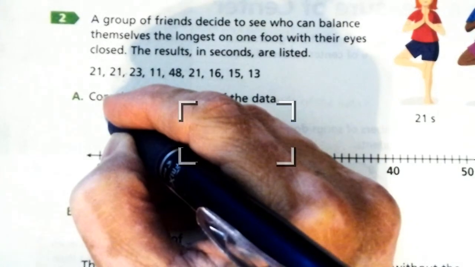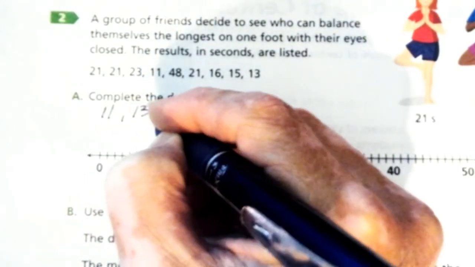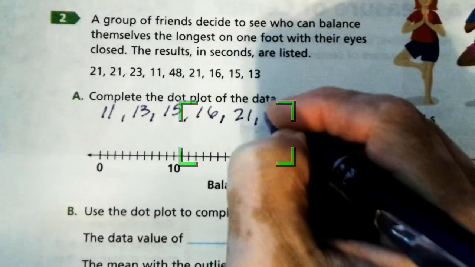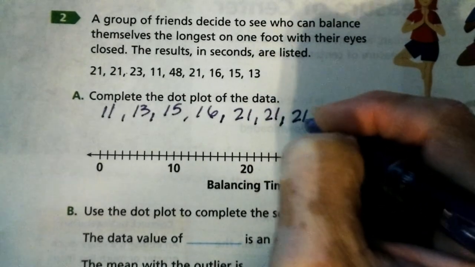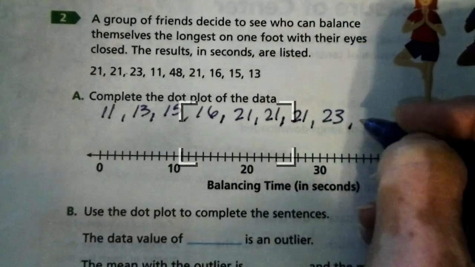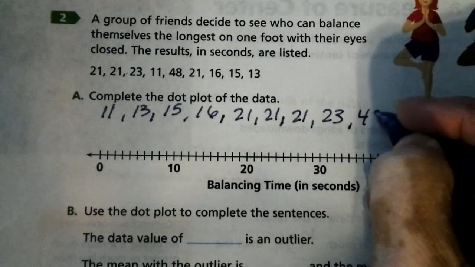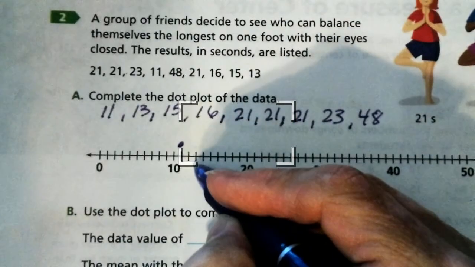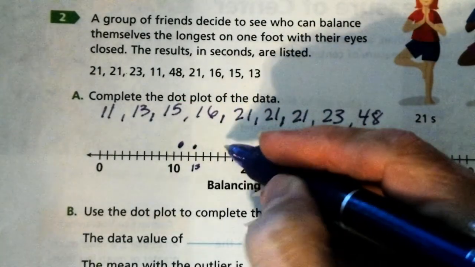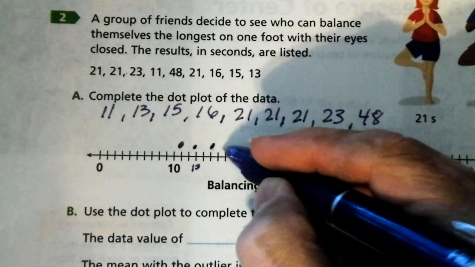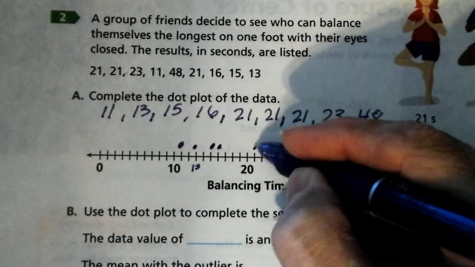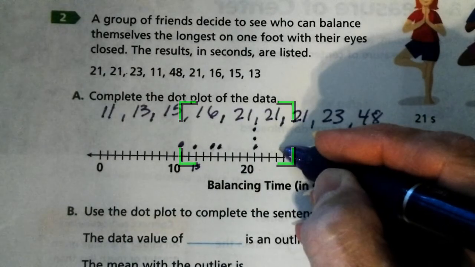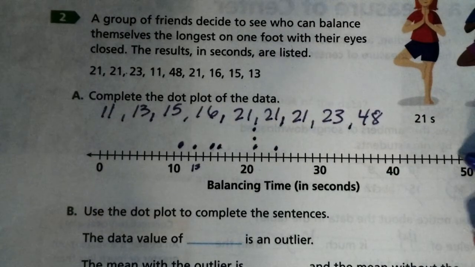So we are going to have 11, 13, 15, 16, 21, 21, 21, 23, and 48. So 11, then 12, 13 would be here, 14, 15 would be here, 16 would be there, and we have three 21s, we have a 23, and we have a 48.